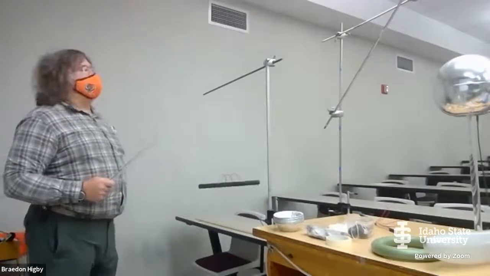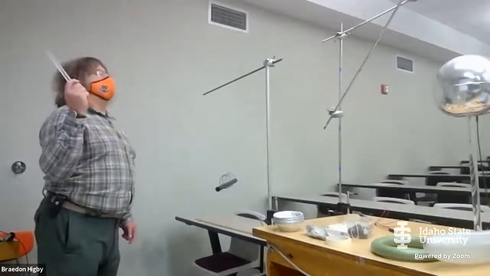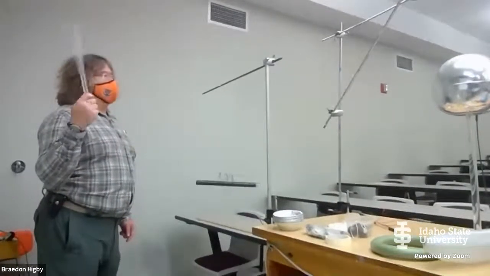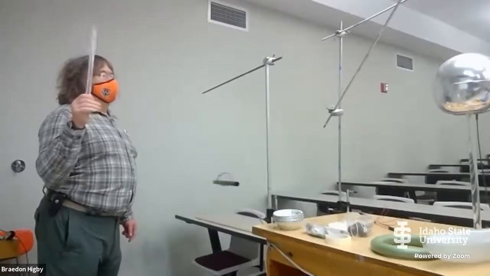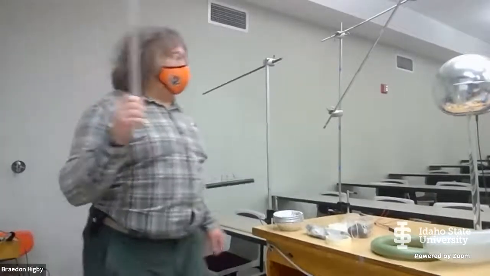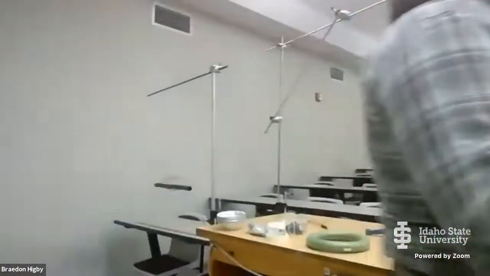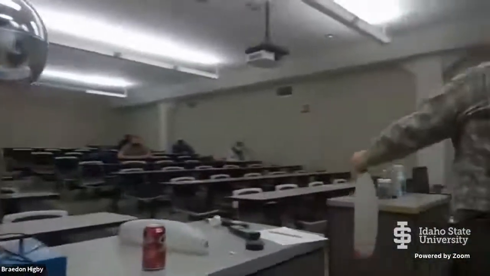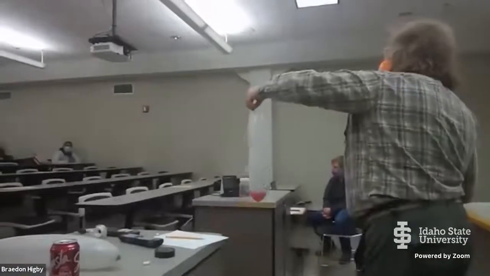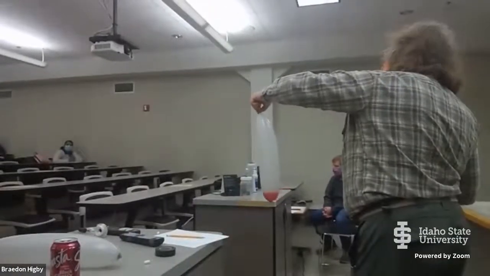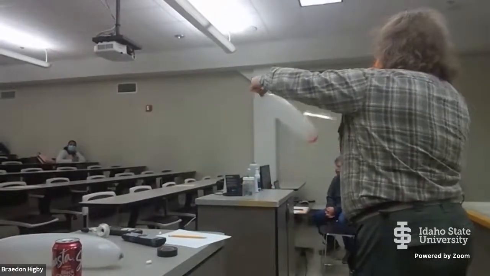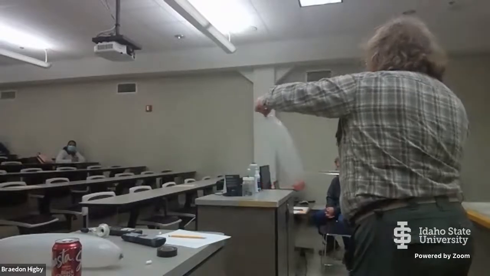So if that black tube has a negative charge, what charge is on this acrylic tube or rod? Positive. What should it do to a balloon then? Any thoughts? Yes, it is attracting. Okay.